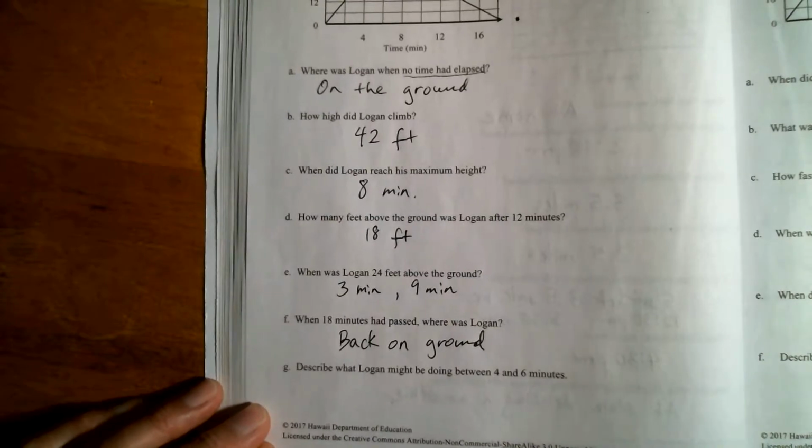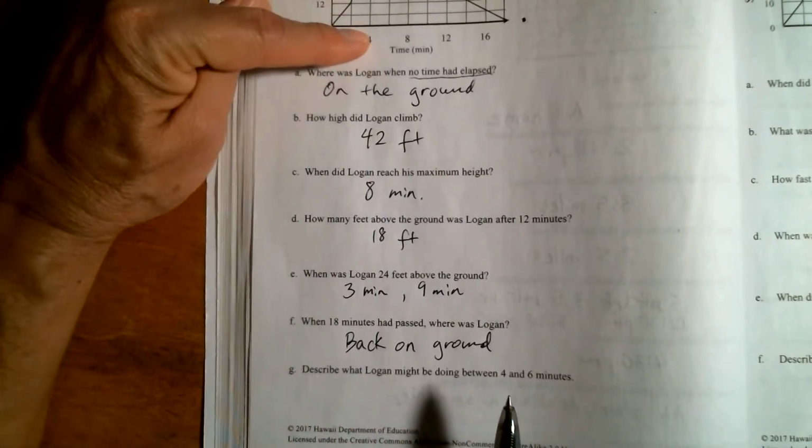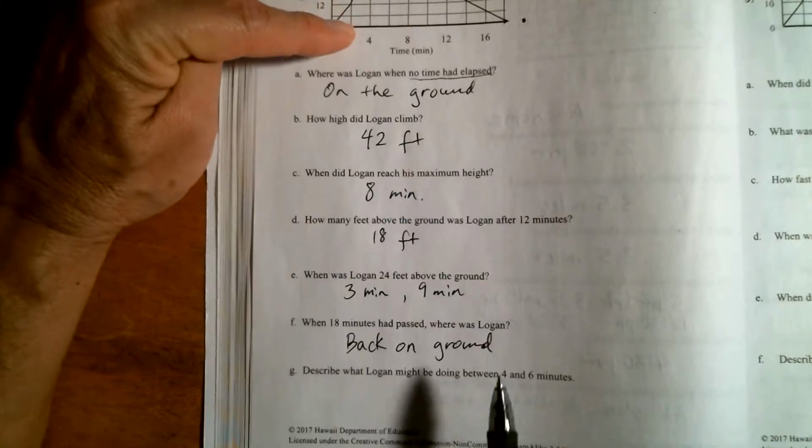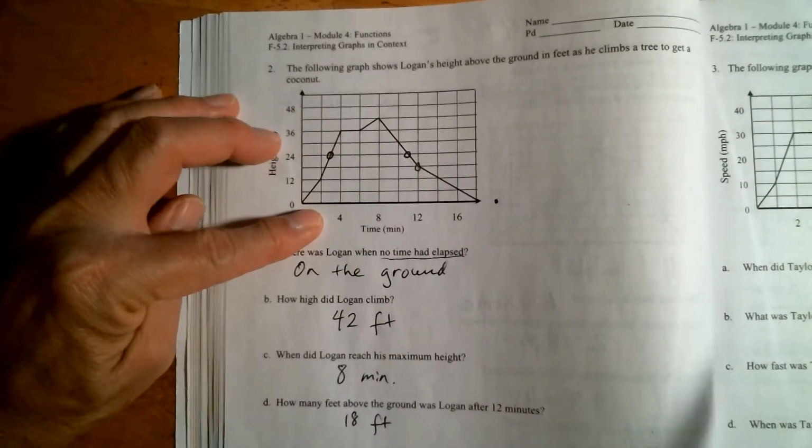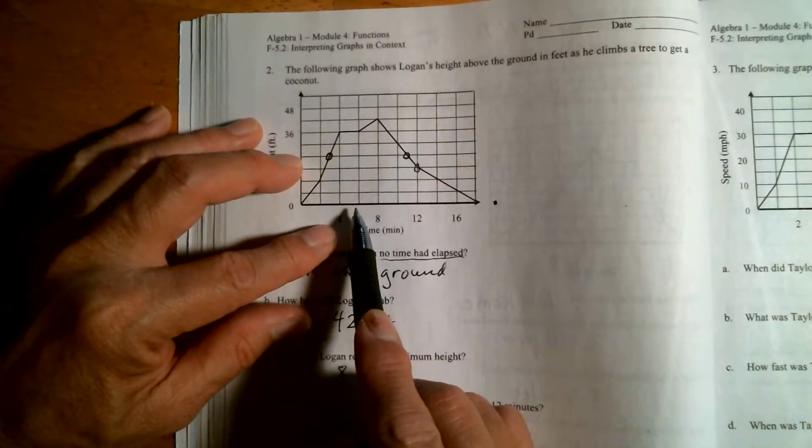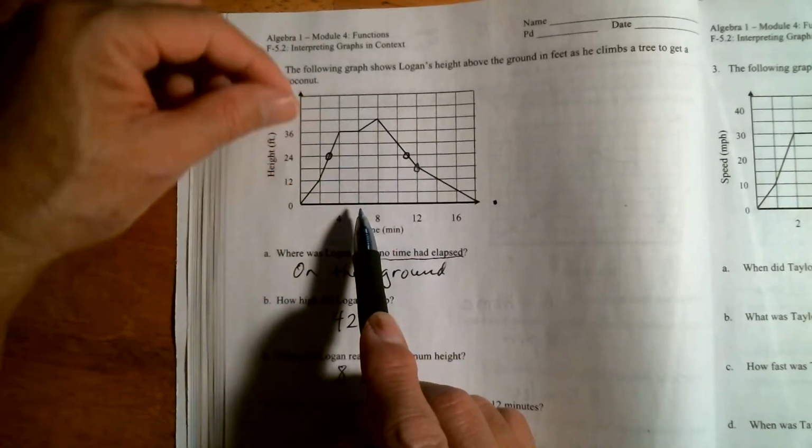G is, describe what Logan might be doing between 4 and 6 minutes. 4 and 6 minutes. Okay. Between here and here. What might he be doing?